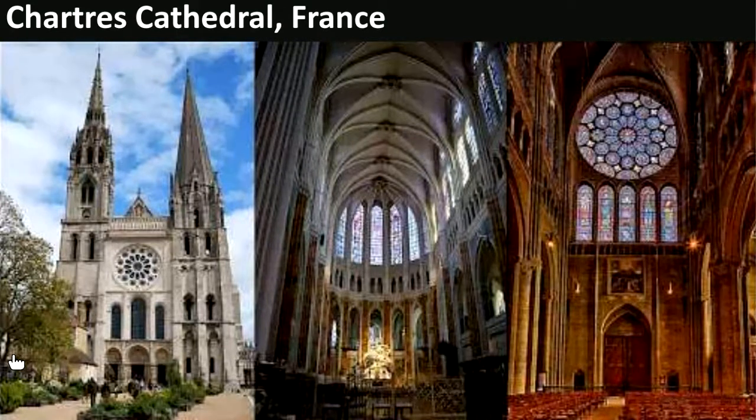So this was actually built pretty fast. It was built from 1194 to 1220. There are other cathedrals that have taken hundreds of years. There are some that are still being built, such as the Sagrada Familia, which has taken many years. But this one was built pretty fast, so that in itself is very interesting to know. Another thing, you see the towers. The towers are different because originally it was a Romanesque cathedral.